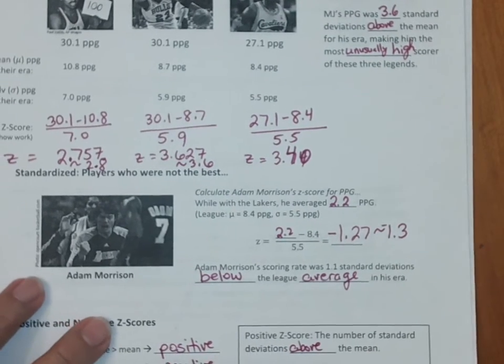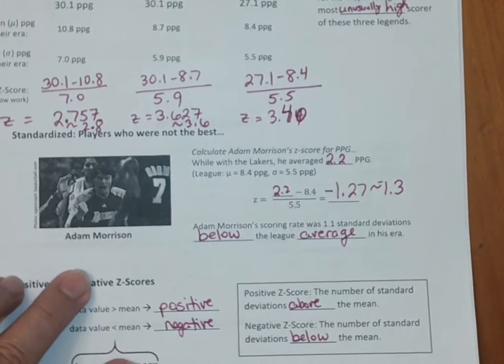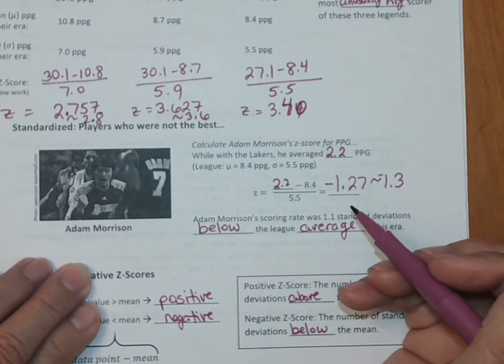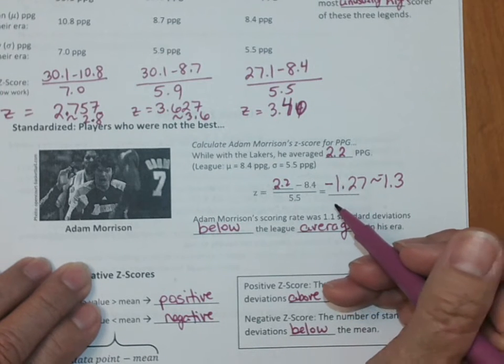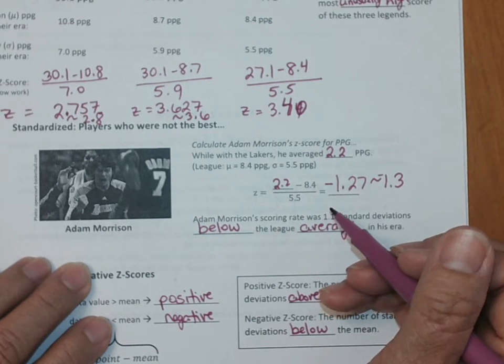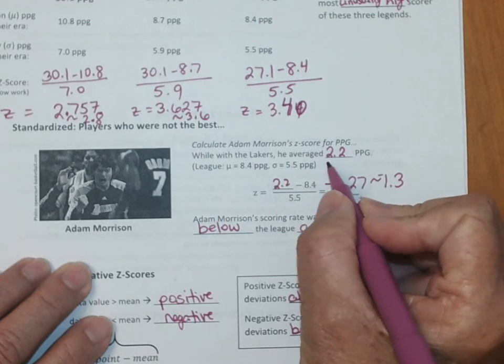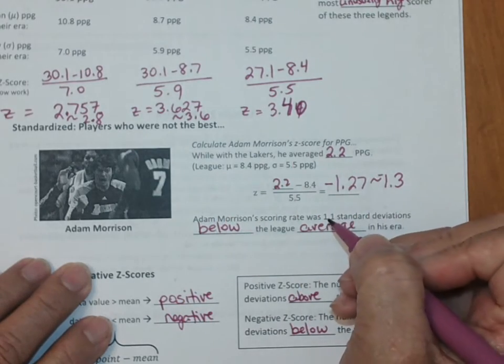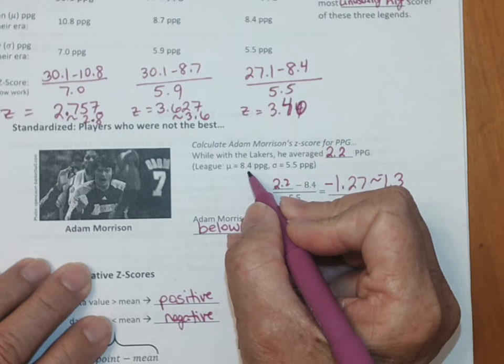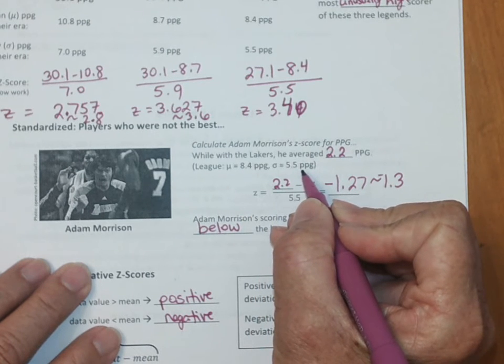Okay, how about this guy, Adam Morrison? He was not a great player. He played a total of 44 minutes in a season. So not a great player. He played on the Lakers in the 90s, I believe it was. And he averaged 2.2 points per game. But the league average was 8.4, and the standard deviation was 5.5 while he was playing.